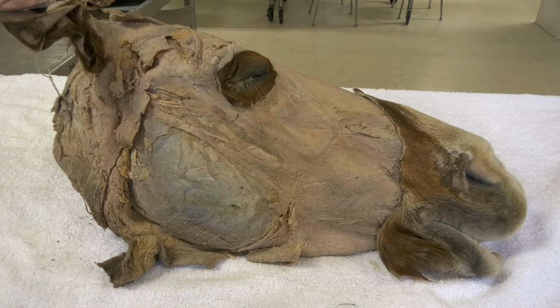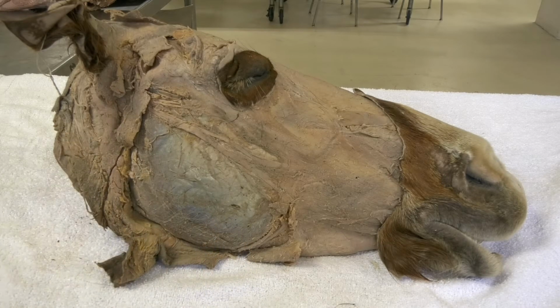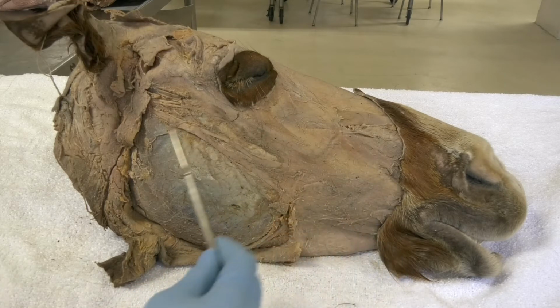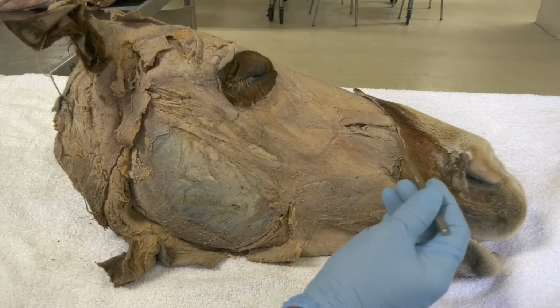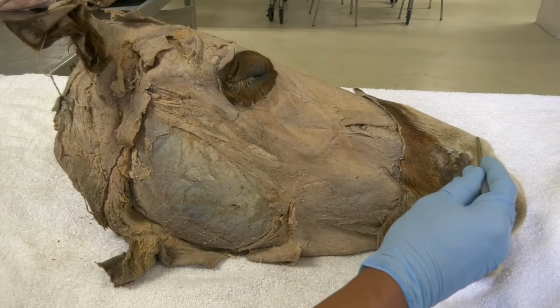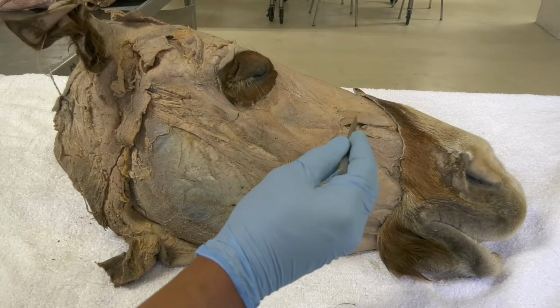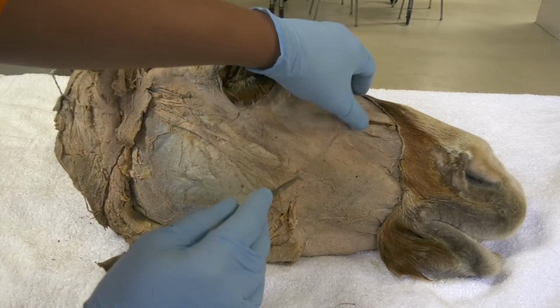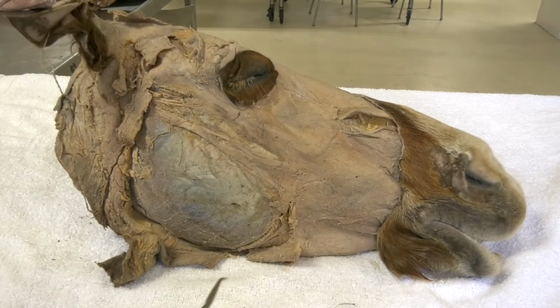So now, once we reflect the skin from the face, we are looking at the superficial structures. We can see the masseter muscle, a huge muscle here. We can see the levator nasolabialis. We can see the levator labii superioris that will run in between the two nostrils to go to the upper lip, and that is the muscle that you need to move away from your side to feel the infraorbital nerve.